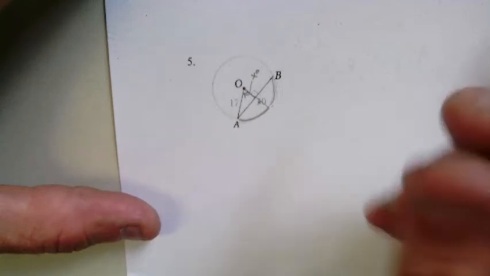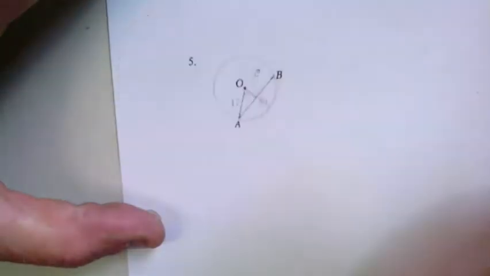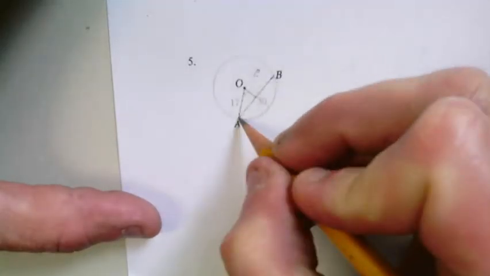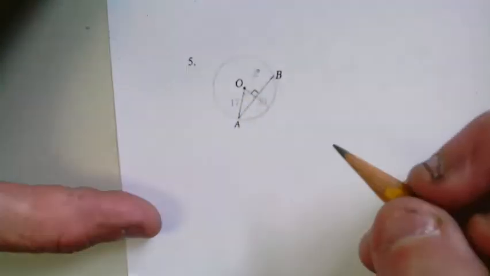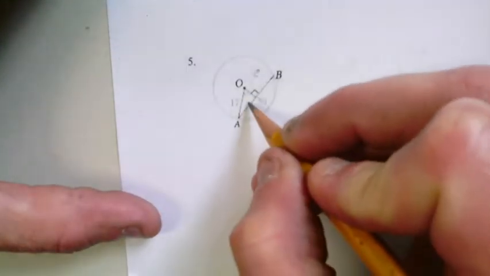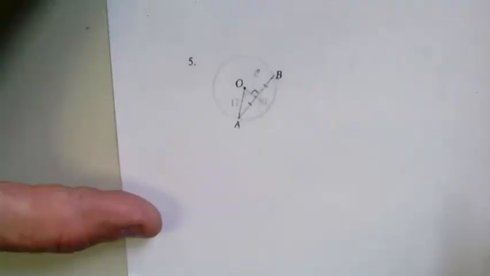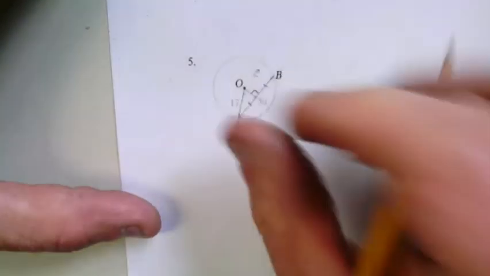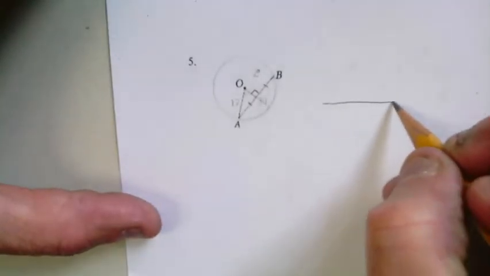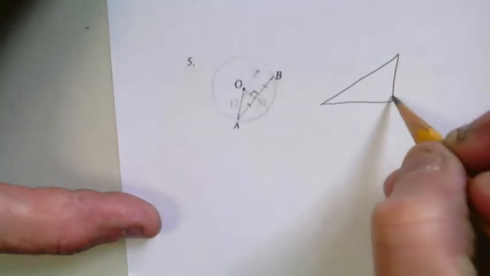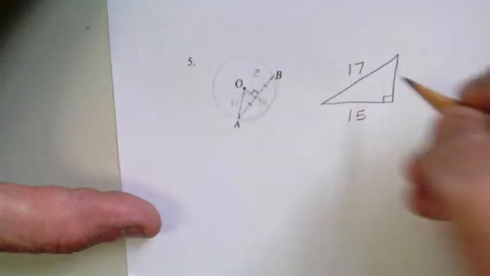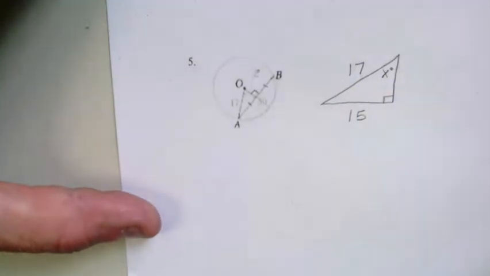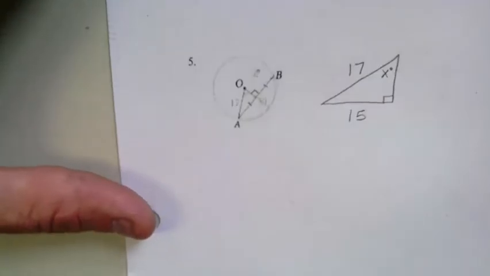So going back to the original picture, what we notice is that from A to B, that chord length was 30. Being that this is a right angle right here, I'm going to break apart that 30 into a 15 and 15. I'm going to rotate this triangle just a little bit so we can see better. That right triangle has a length of 15 here and a length of 17 here. And the question really is, how do I figure out that degree right there?